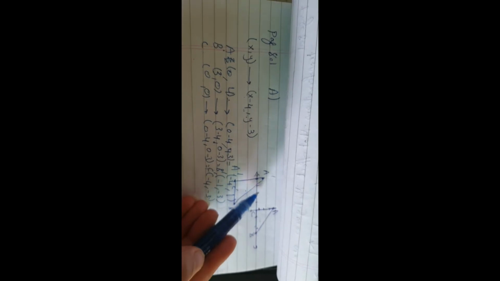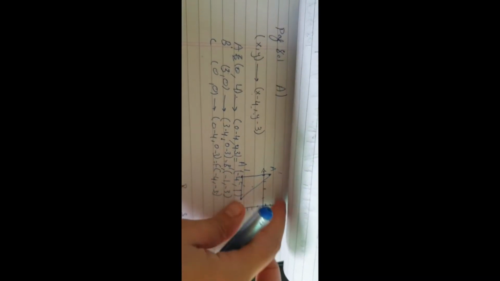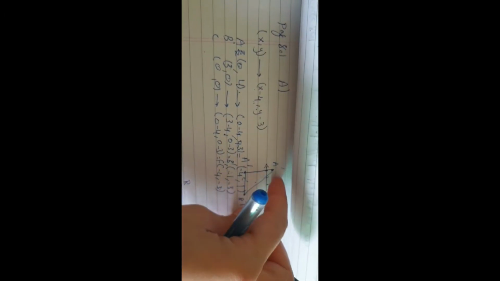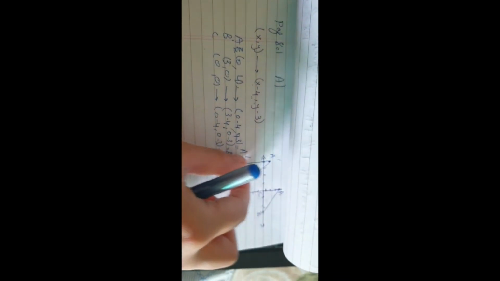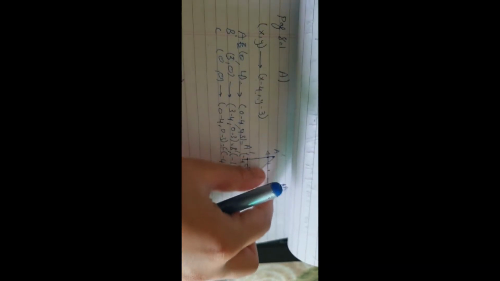Can you tell me what is the name of this transformation? Is it rotation? Did it move like the ceiling fan? It didn't, right? Is it reflection? No. It is what? It's translation. It moved down and it moved left, right? How many units?